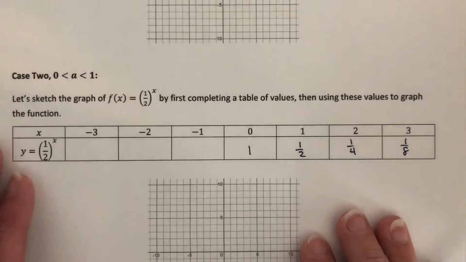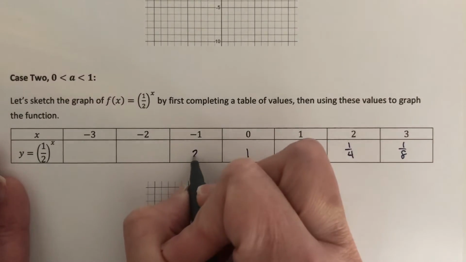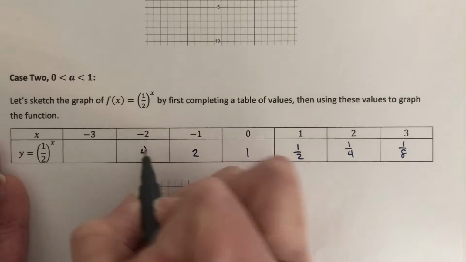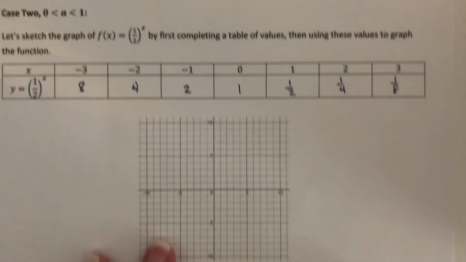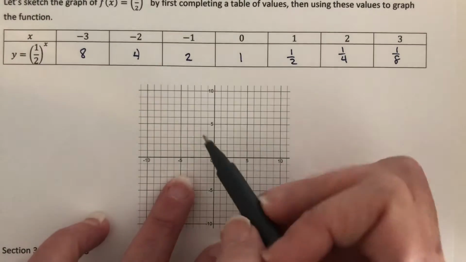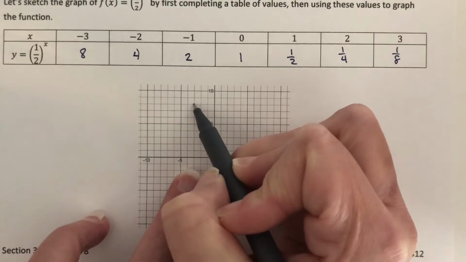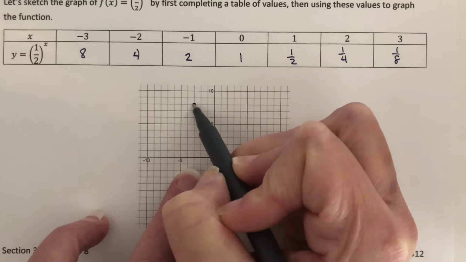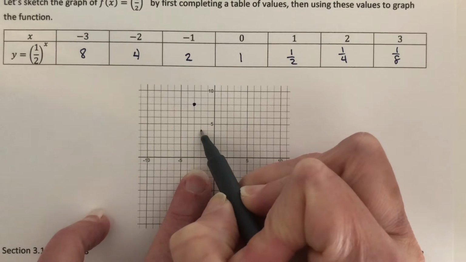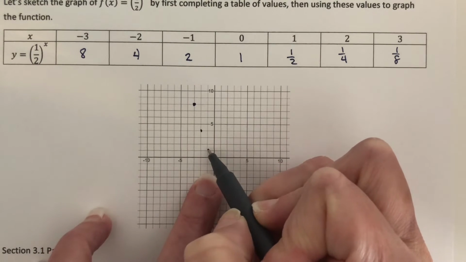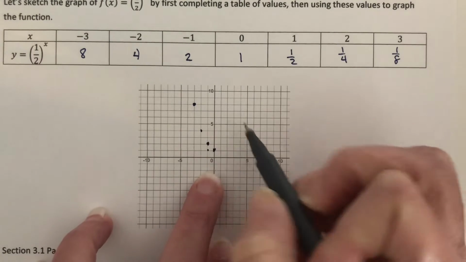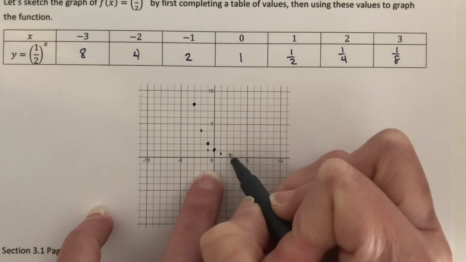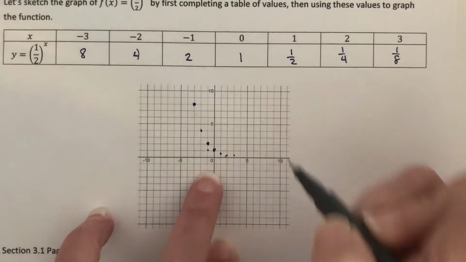Okay, so 1/2 to the -1 is 2. This would be 4, and this is 8. So let's plot these values. If I have -3, 8, -2, 4, -1, 2, and then 1, and 1/2, and 1/4, and then 1/8, and so on.